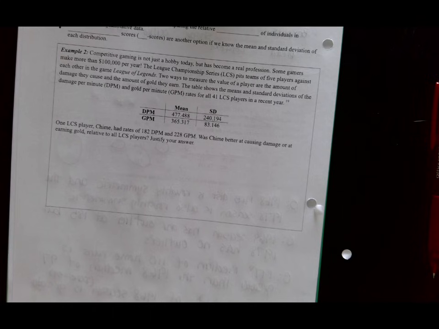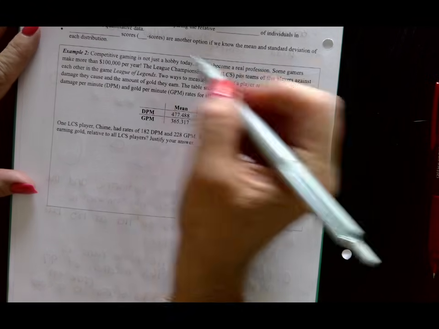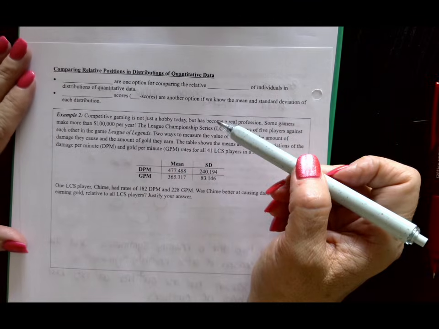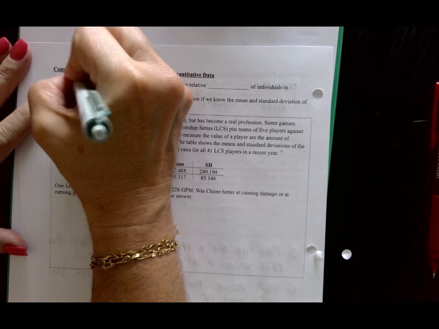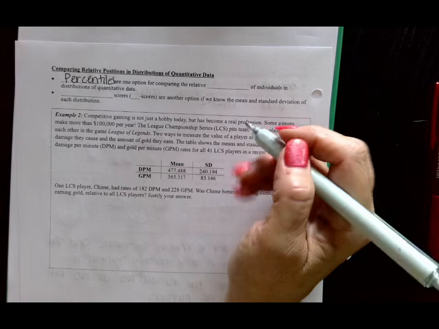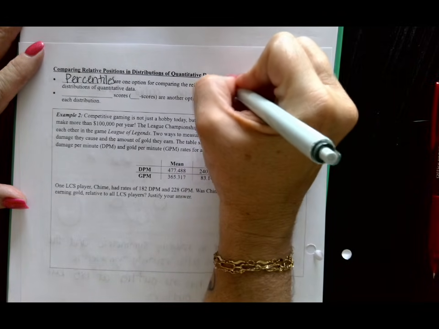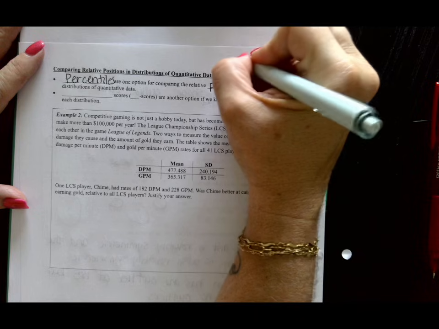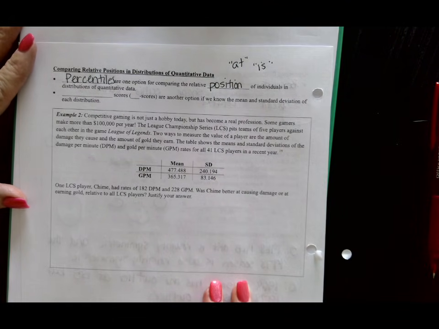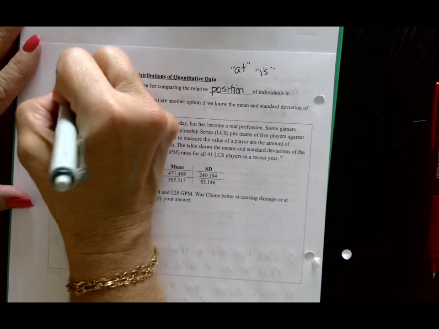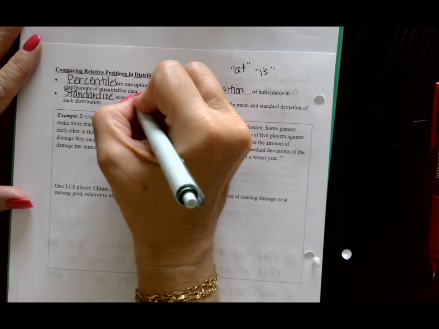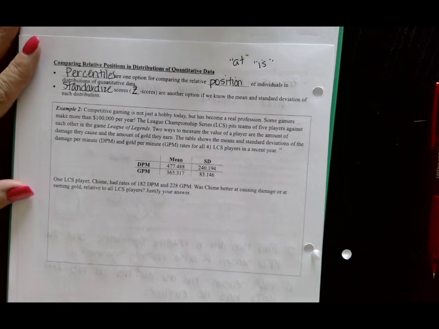Last one here, comparing relative positions. If we're comparing relative positions with quantitative data, one of the ways we're going to do this is with percentiles. So percentiles are one way to compare relative positions. And remember, a position is a specific percentile. And the easiest way to do this is with standardized scores, and we call that a z-score.